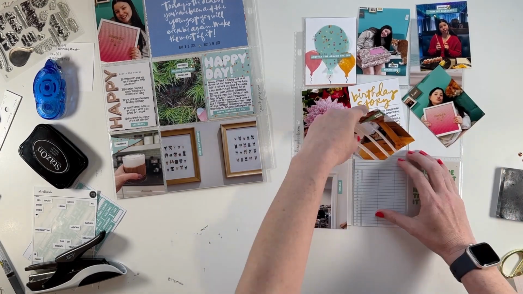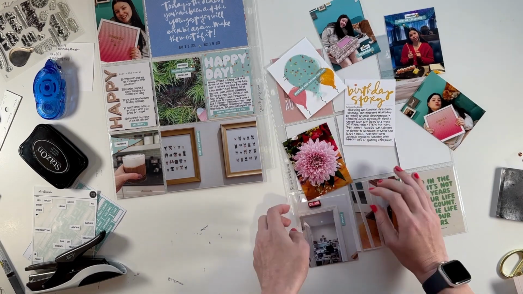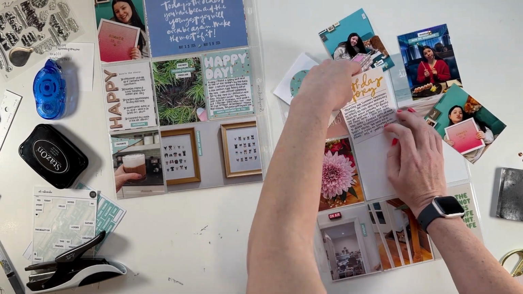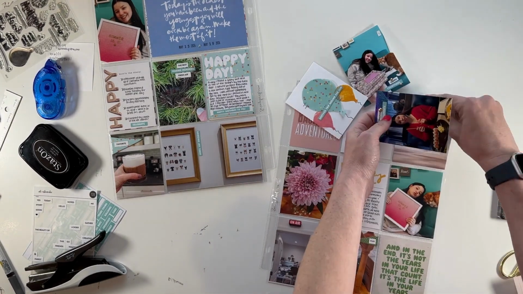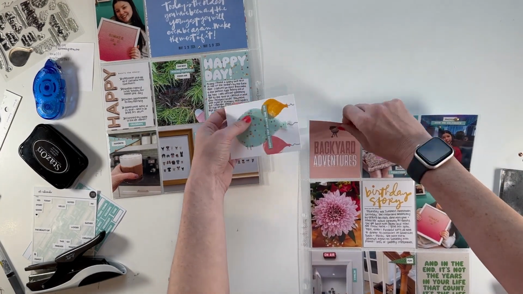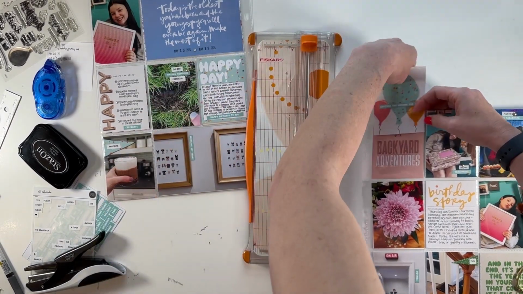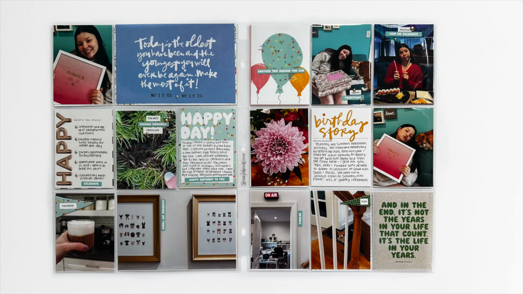I want to say that once I had everything printed, I believe this spread only took me about 30 minutes to put together, maybe a little bit longer than that, plus the time it took me to edit and print the photos, which I do for multiple weeks at a time, and then to plan out the spread, which I did when I planned out all of my projects using the birthday story kit. So that is another way that I keep this project from taking way too much time. Here's a look at that completed spread.